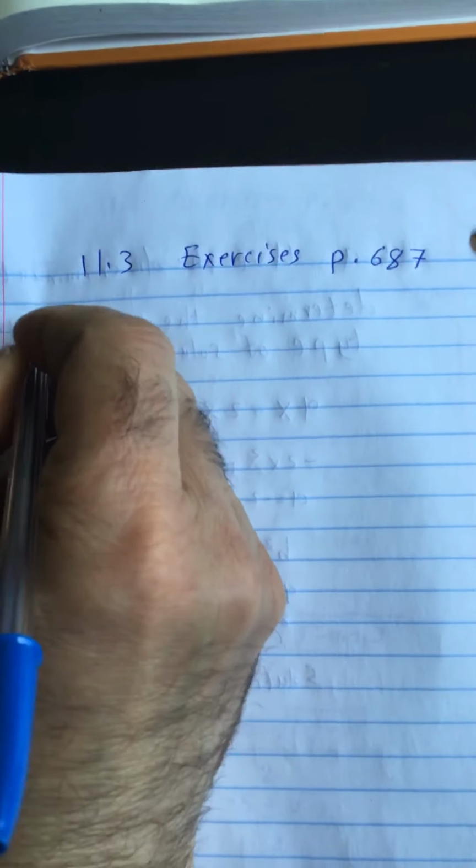Now let us go over the section 11.3. So 11.3 exercises on page 687. And let us solve exercise 64.